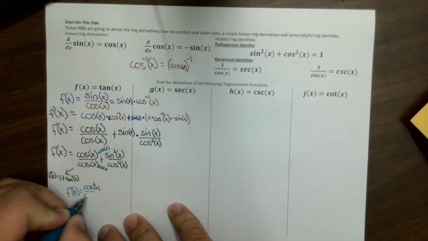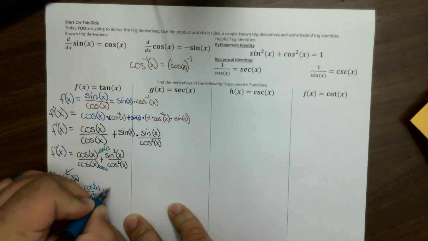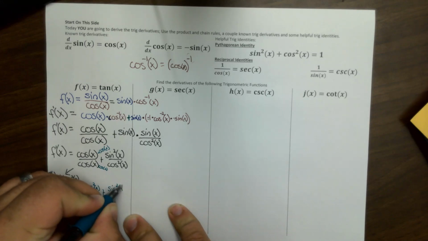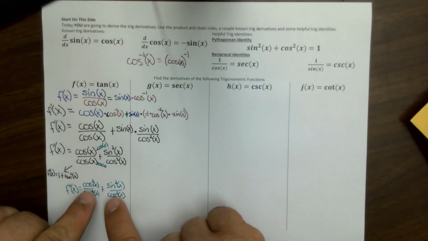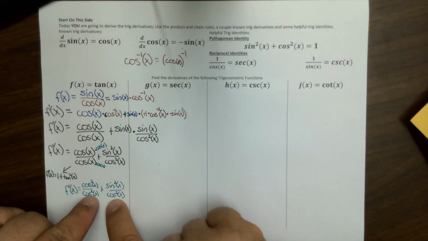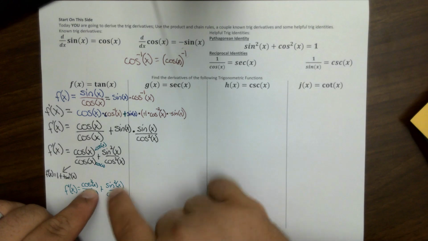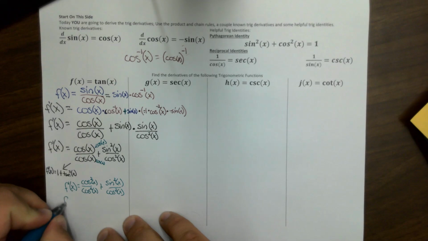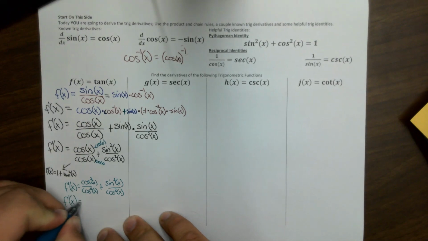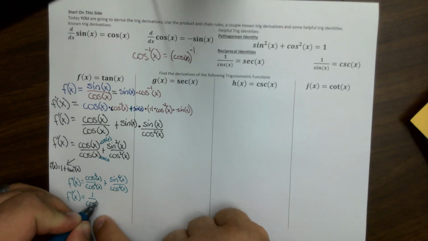And we can combine like terms. Look at that. We have common denominators. We can add the numerators. Cosine squared plus sine squared. That's 1. So f prime of x equals 1 over cosine squared of x.